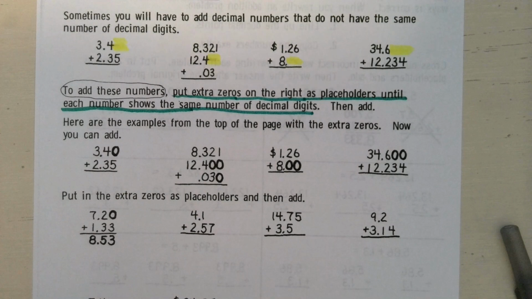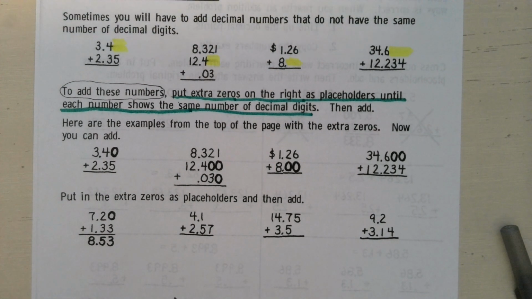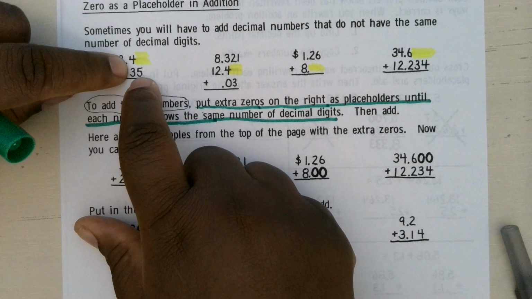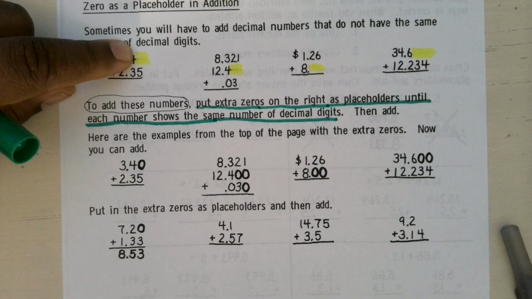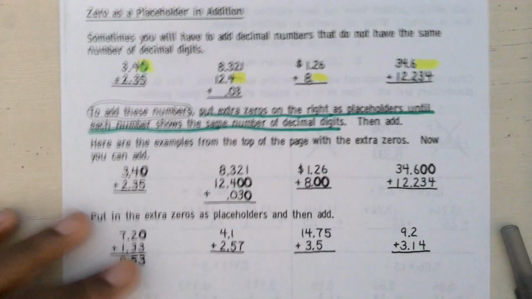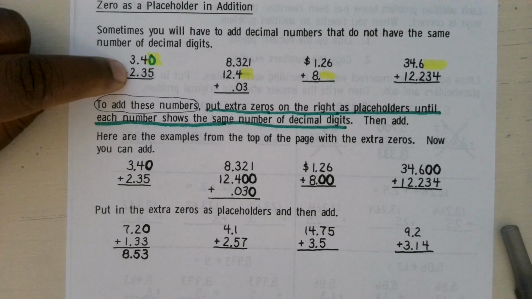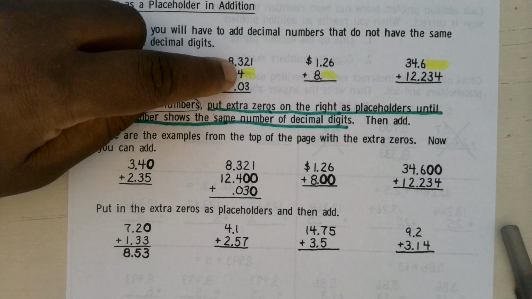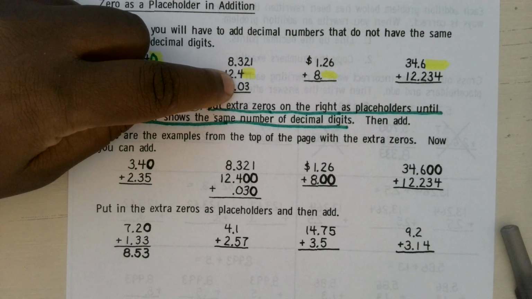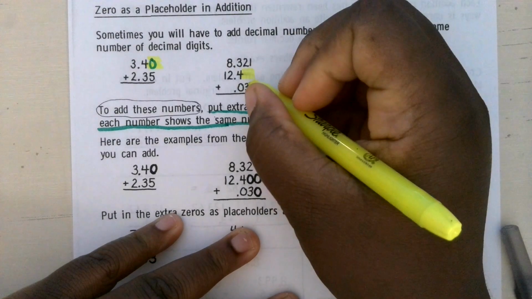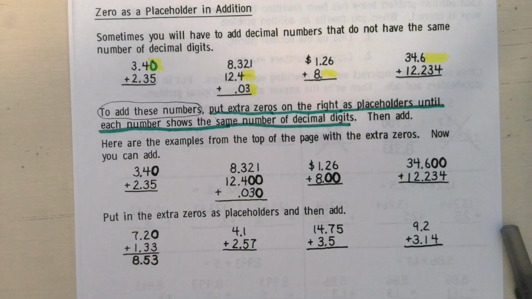So remember the unit rule. Before you can add, compare, or subtract, each place value unit must match. This number is a tenths number. This number is a hundredths number. When I put in an extra 0 on the right, this is now a hundredths number, and this is a hundredths number. Here, I have a thousandths number, a tenths number, and a hundredths number. Oh yeah, this is a hundredths number. And so, there we go.